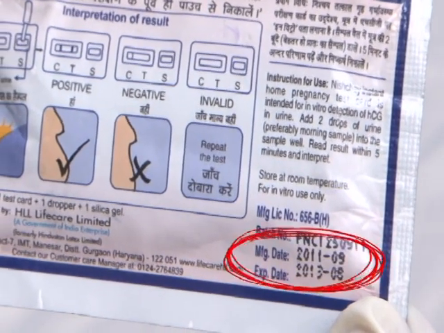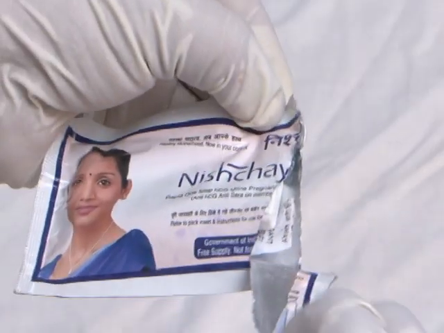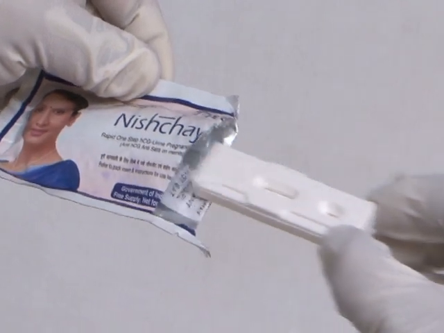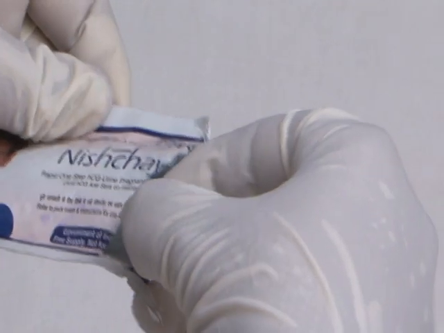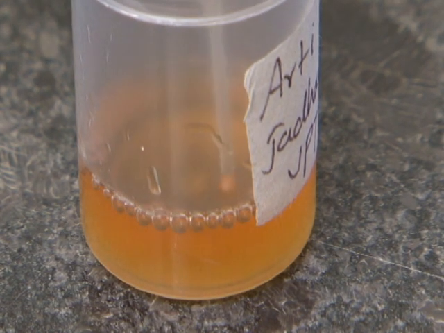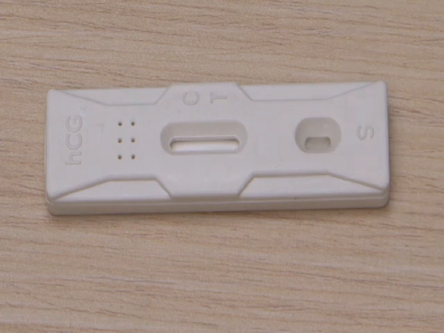Procedure. Check expiry date on the kit. Open the kit from one side. Remove the pregnancy test card from the pregnancy kit. Keep this card on a flat surface. Use the dropper provided in the kit to take urine from the container. Put 2 drops in the well marked S.